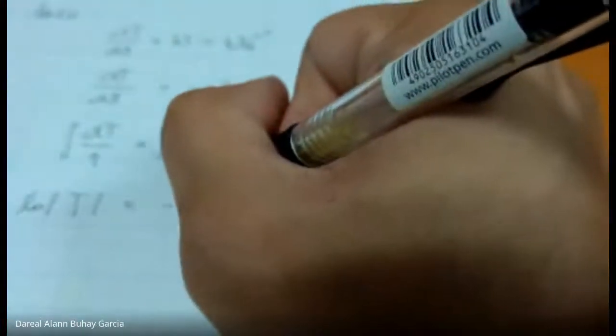Pag-integrate, di ba? Kanina. T is e exponential function both sides. So e to the a plus C na natin dito. So para C, e, negative lang ang K, KT. So although this is not yet the final answer, i-box. Siyang general expression for our T.